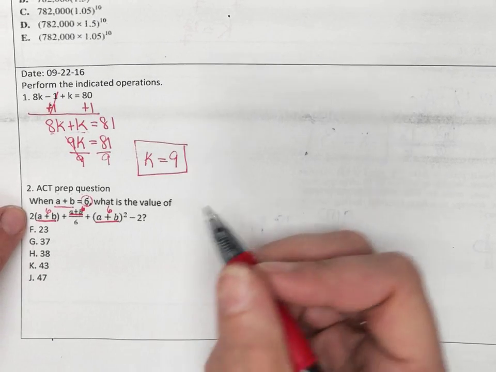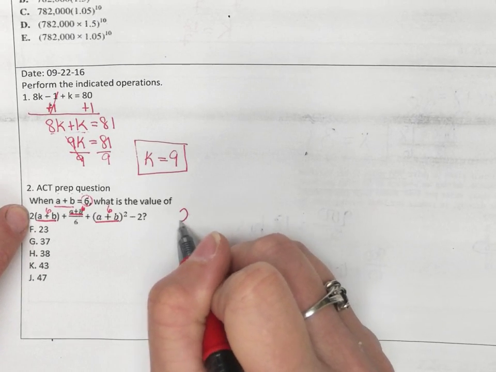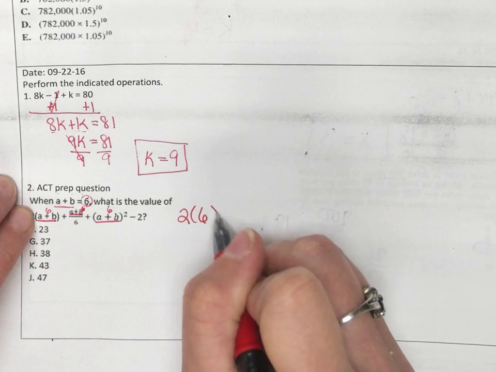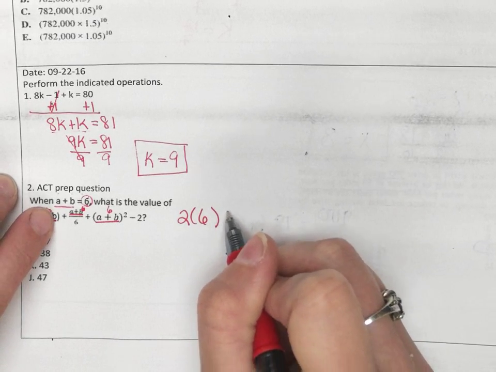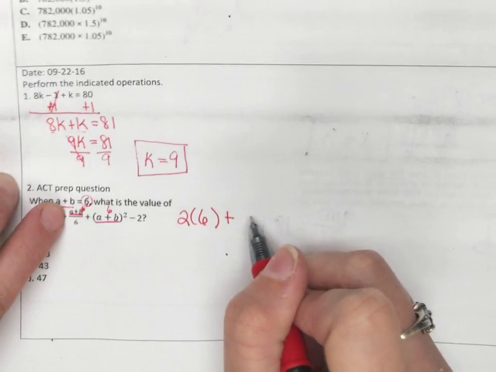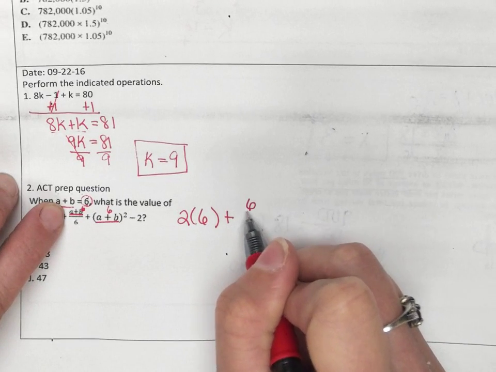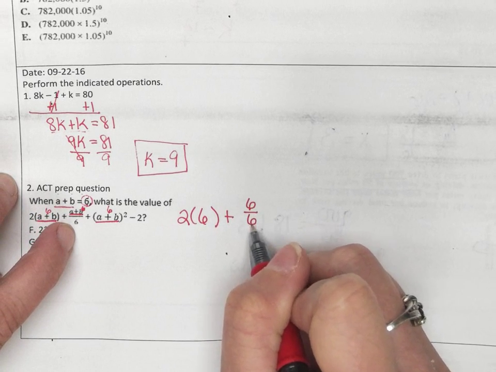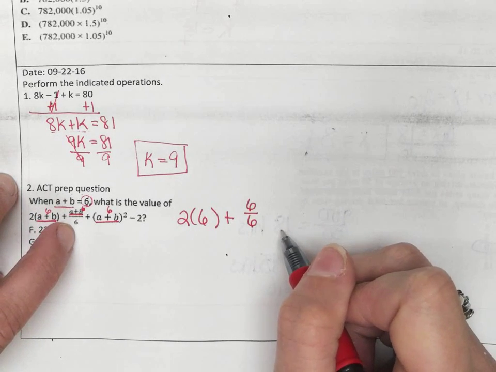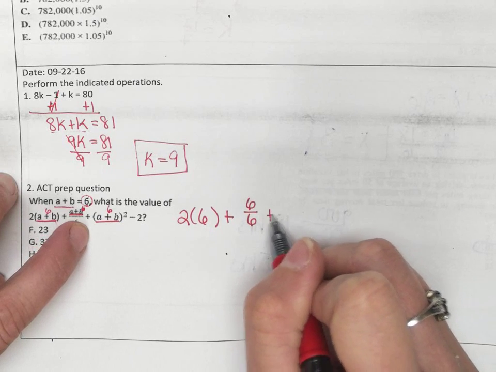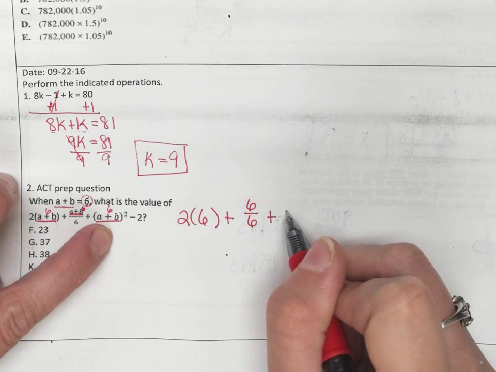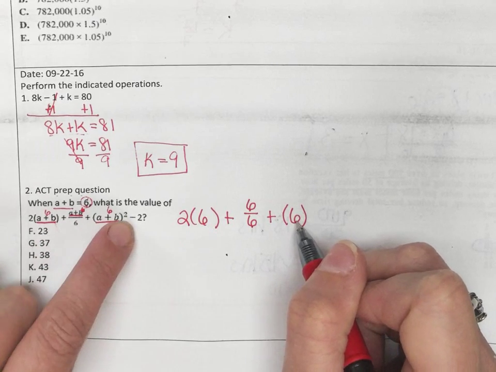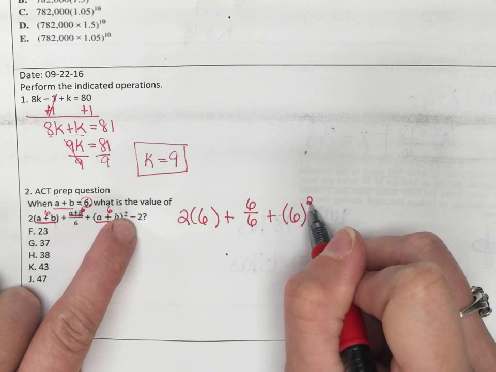Alright, so here we go. So you've got 2. And I'm not going to put a plus b, I'm going to put 6. Plus, I'm going to put 6. And then divided by, there's a 6 on the bottom already there for me. And then plus 6, and that is squared.